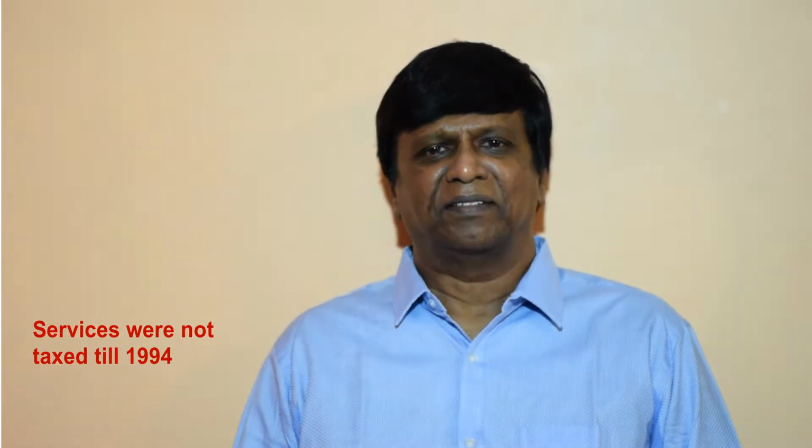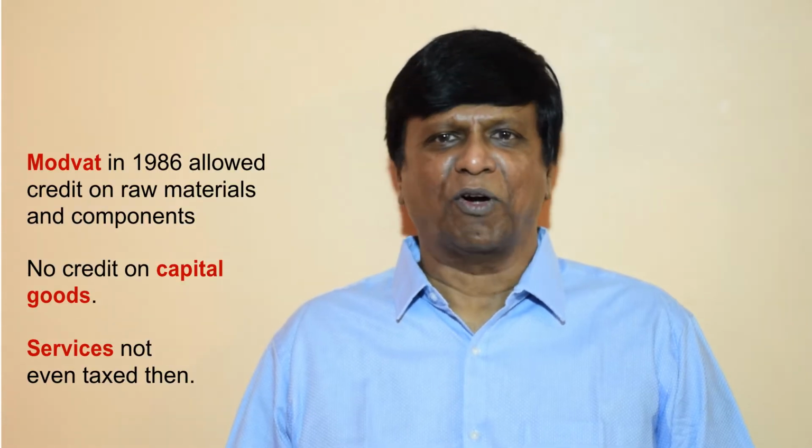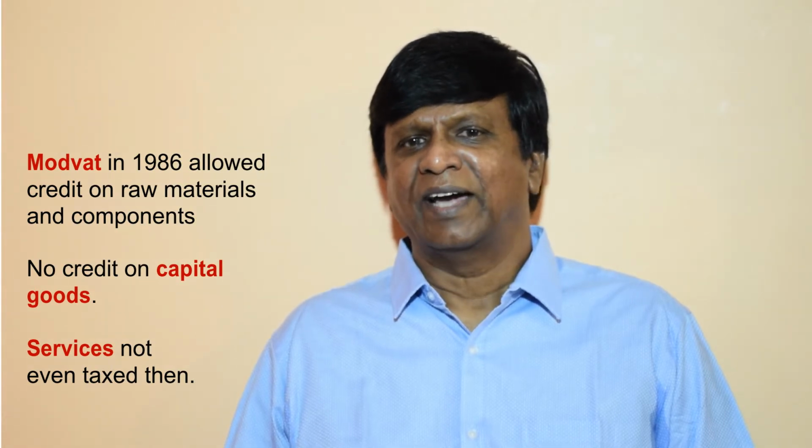At the central level, there was a pro forma credit scheme under central excise which existed way back in 1962, which allowed credit on raw materials. The pro forma credit scheme was a precursor to modified value-added tax or MODVAT introduced in 1986. But under MODVAT, input credit was allowed only on raw materials and components. No credit was allowed at that time even on capital goods.